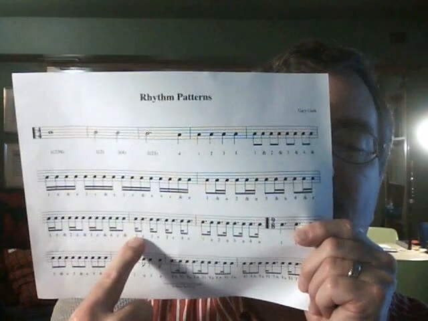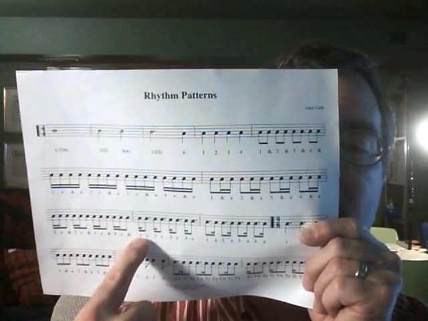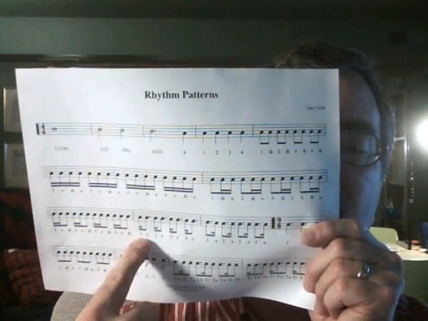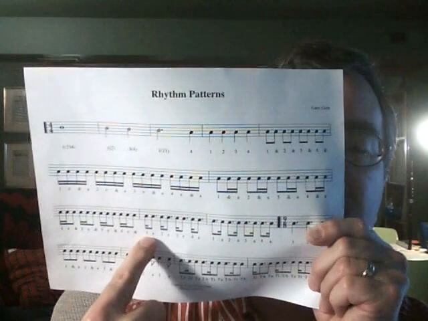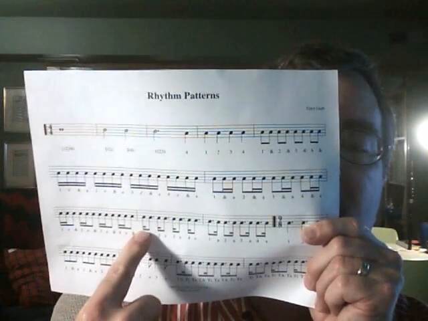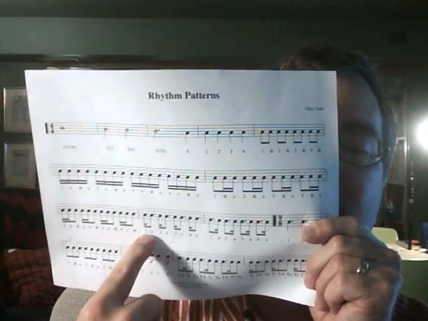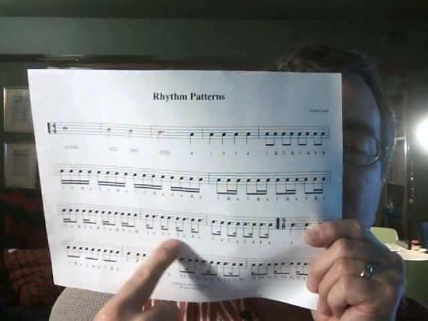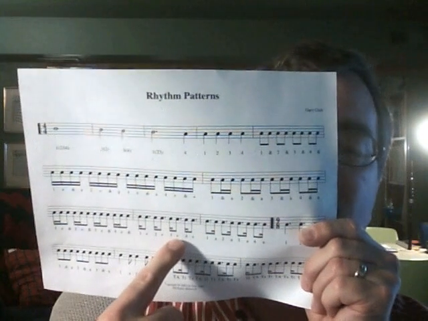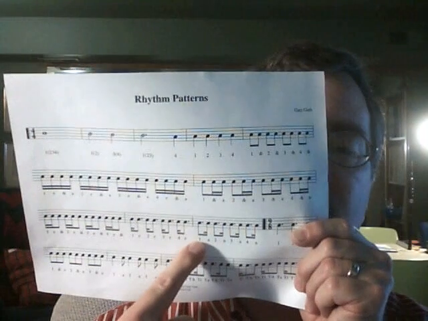When you add a dot to a note, you're adding half of its value to the note. So an 8th note is 2 16ths and a dotted 8th note is 3 16ths. So I've got the first 16th here, and the rhythm pattern underneath it, the syllable is 1E, 2E, 3E, 4E, 1E, 2E, 3E, 4E, and then next to it I've turned the pattern around.